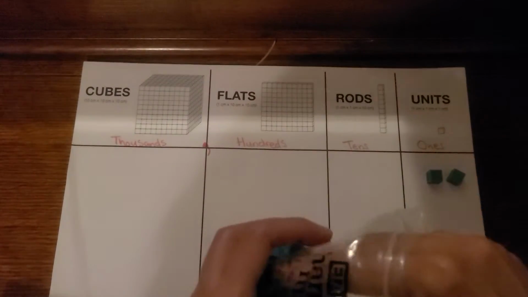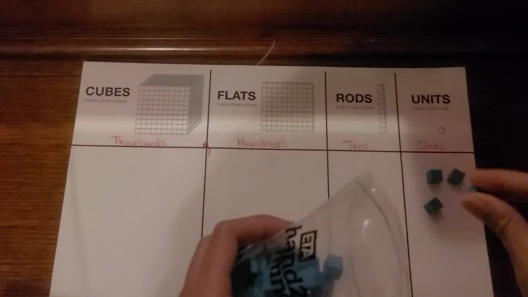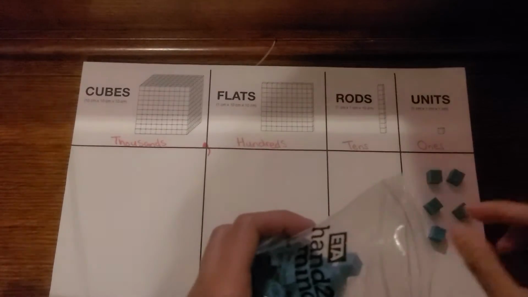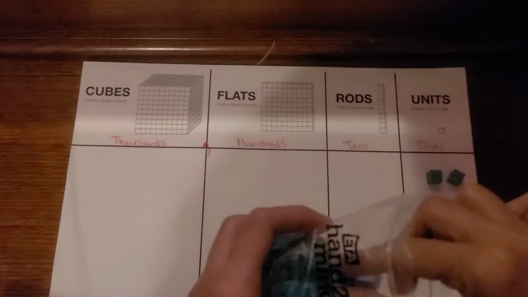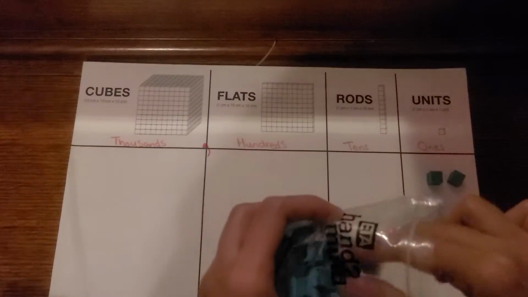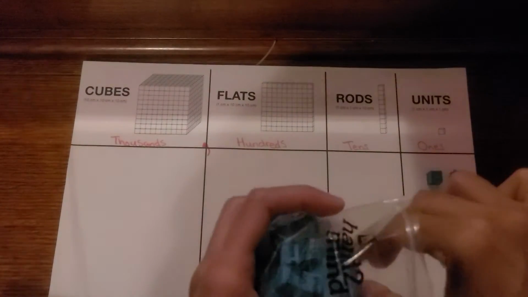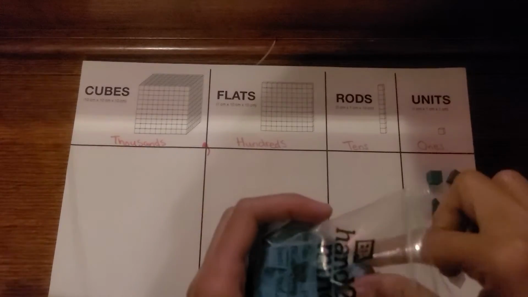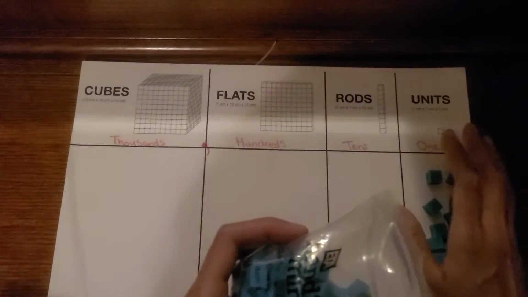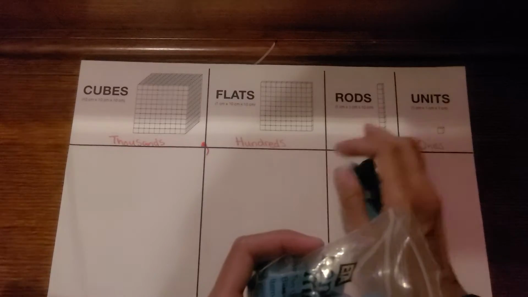1, 2, 3, 4, 5, 6, 7, 8, 9, 10. Now we already learned that 10 ones can make a ten.